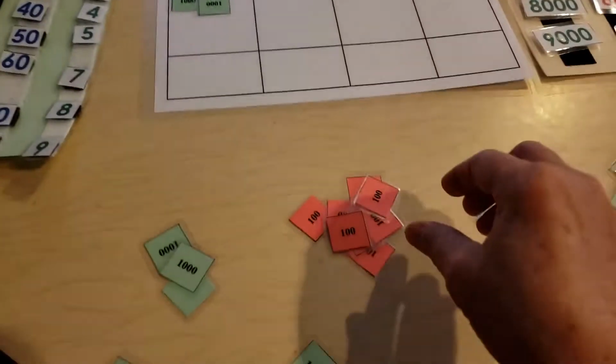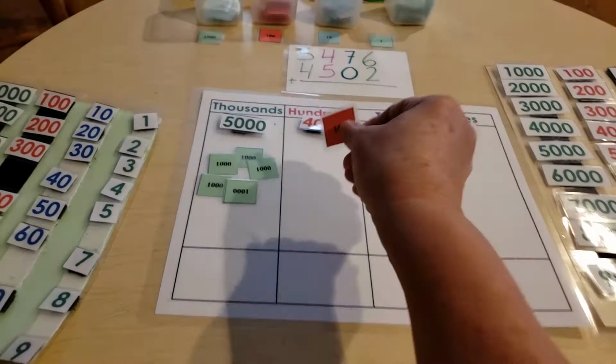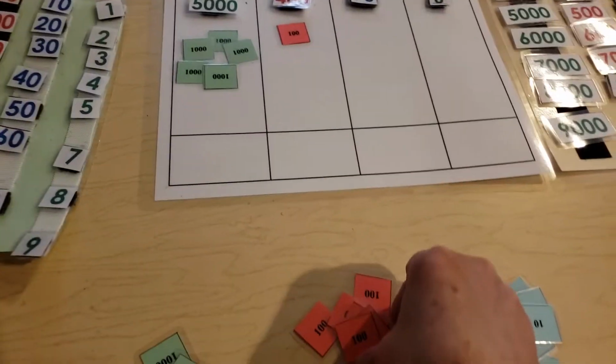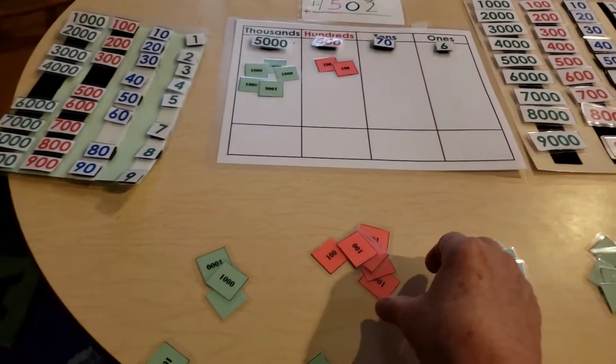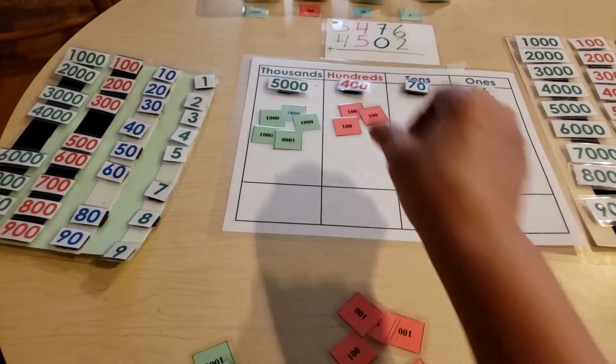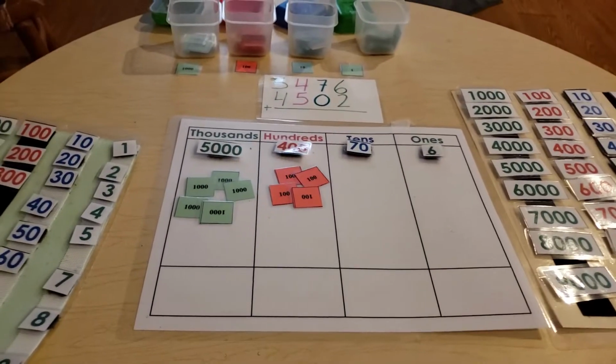Our next number that we're going to do is 400. And from there we go down to our red squares that are 100. So we need 4 100 squares. 1, 2, 3, 4.